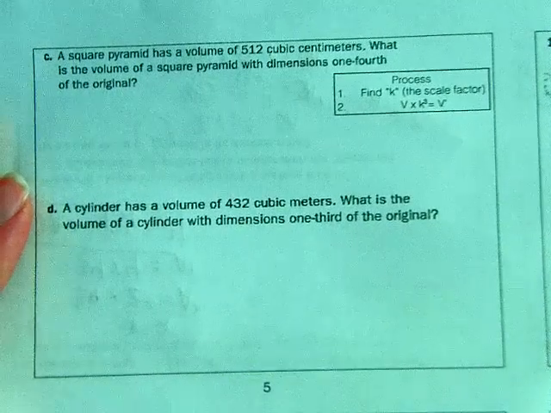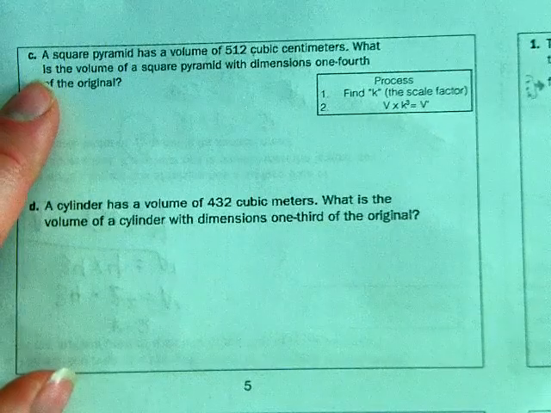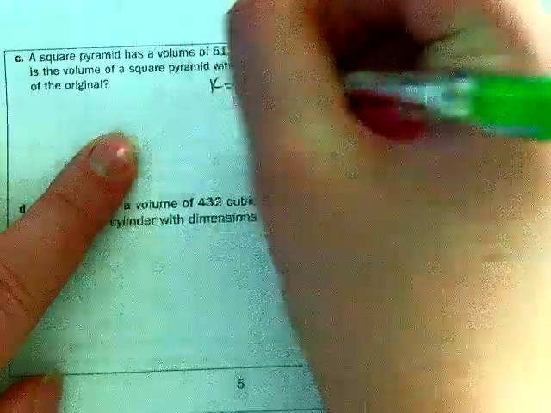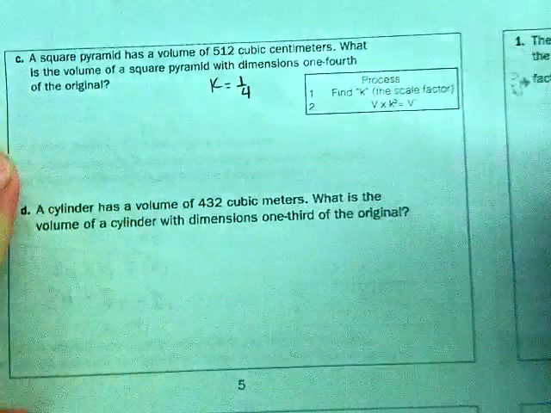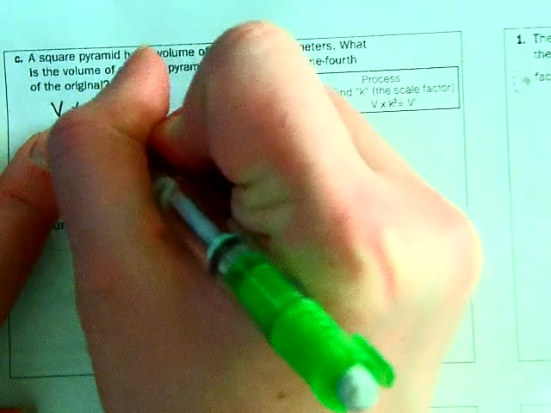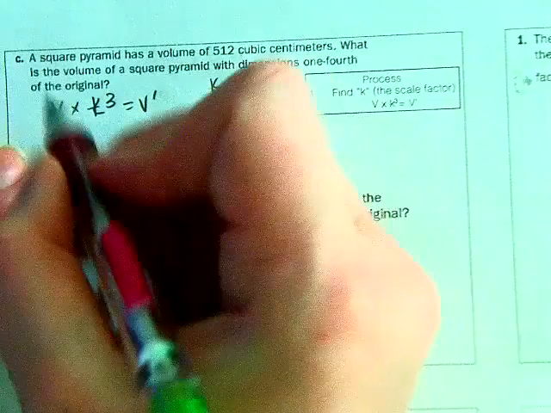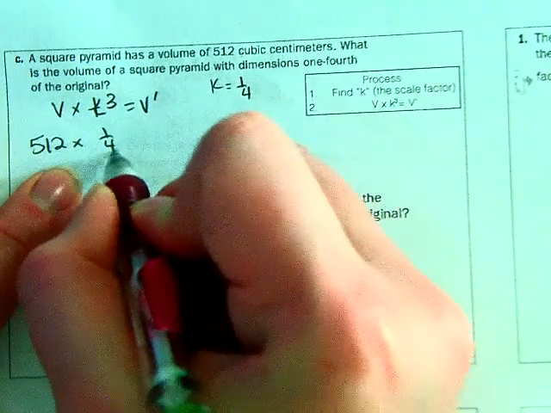A square pyramid has a volume of 512 cubic centimeters. What is the volume of a square pyramid with dimensions 1/4 of the original? So the K is 1/4. What we need to do is take our original volume times the scale factor cubed, and that is going to give us the new volume. So the volume is 512 times 1/4 cubed.